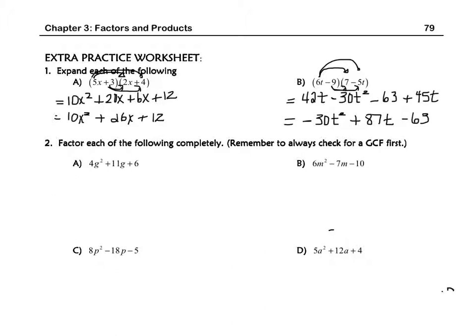All right, so 4g squared plus 11g plus 6, you're looking for two numbers which multiply to give you 24 and add to give you 11. Think of the factors of 24: 3 and 8 would multiply to give you 24 and add to give you 11.